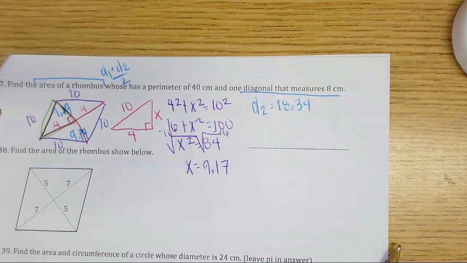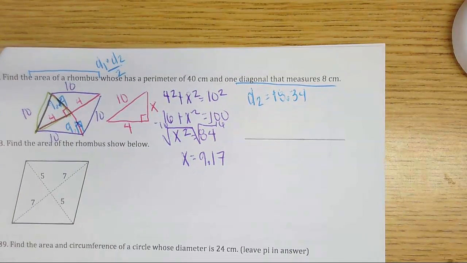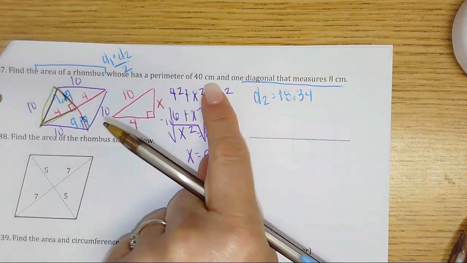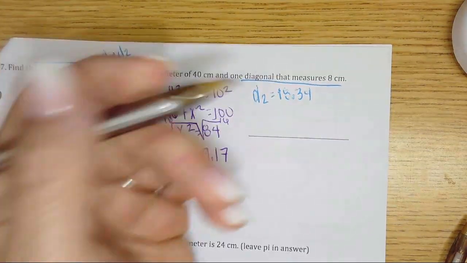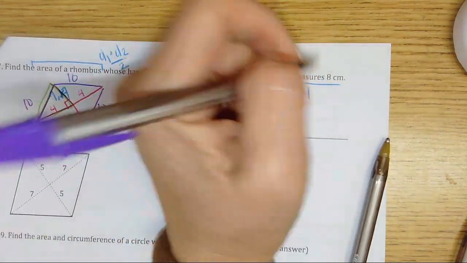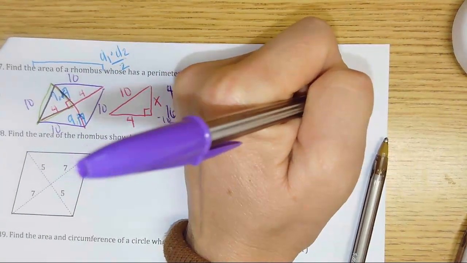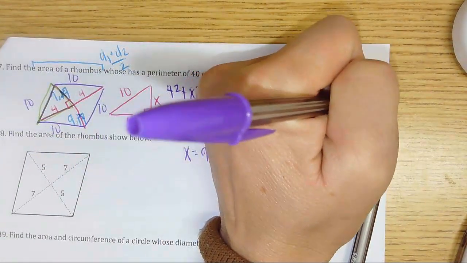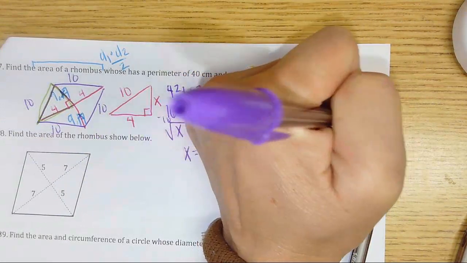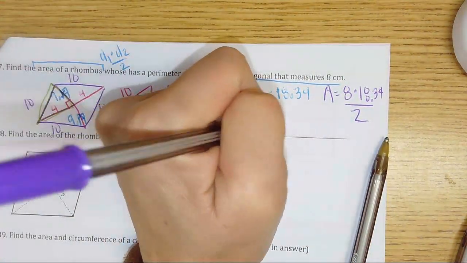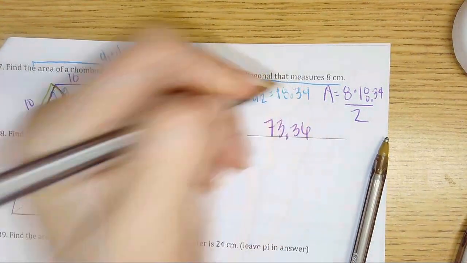All right, so now I'm going to multiply the two diagonals together. So my area is going to be equal to 8 times 18.34 divided by 2, which will give me 73.36.